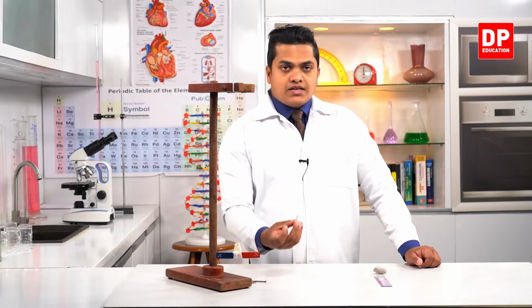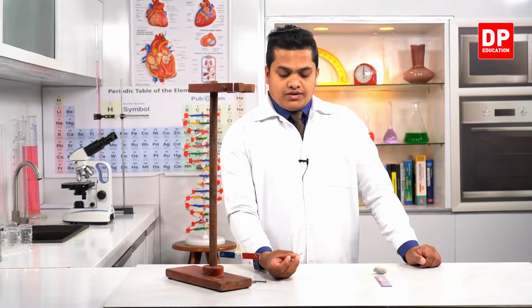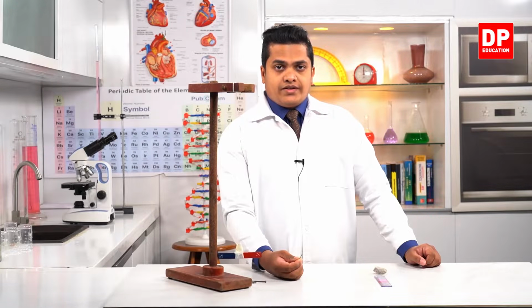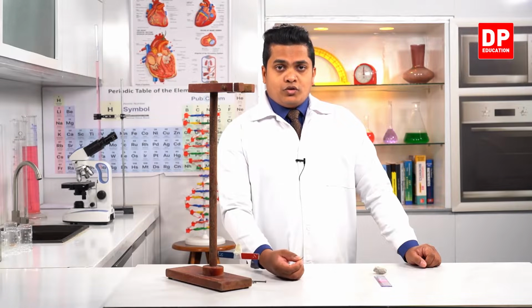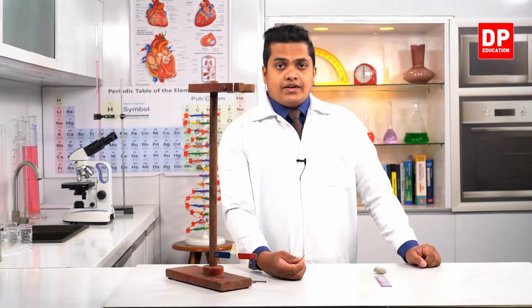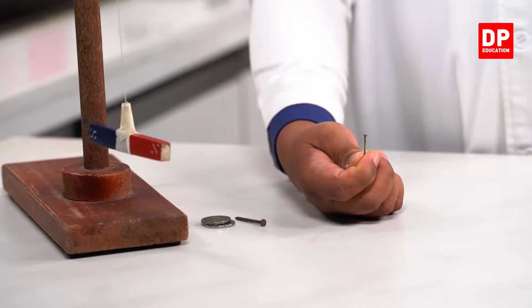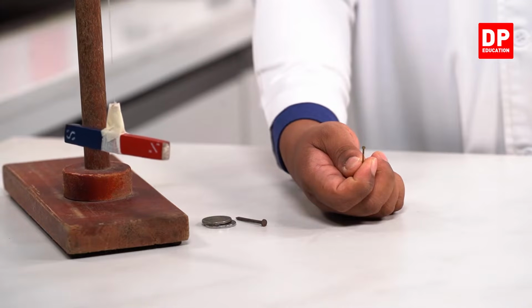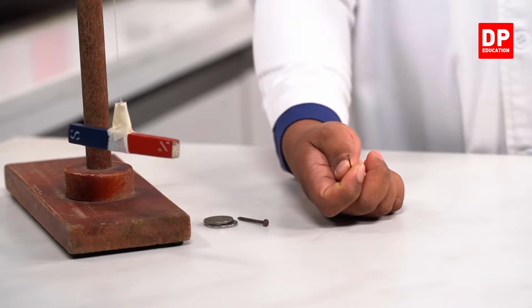Now I have a brass nail. So this is an alloy. Alloy means it's made up of two types of materials. It's a metal but made up of two types of materials. In brass we use zinc and copper. When you mix together zinc and copper, we can create the metal called brass. So this is a nail which is made up of brass. We'll see whether the brass is going to show magnetic properties or not.